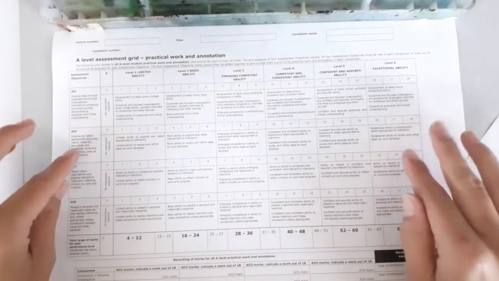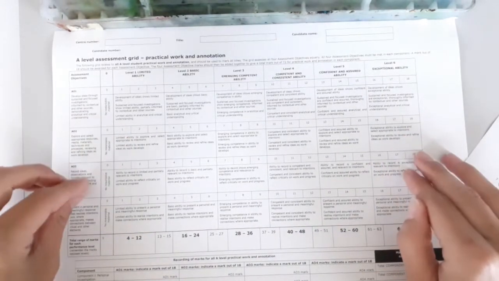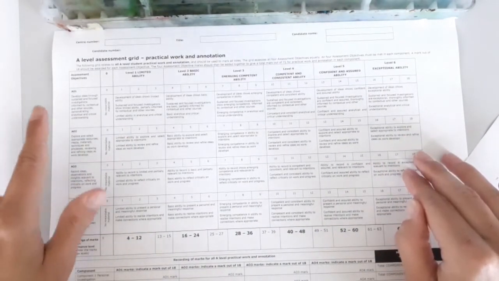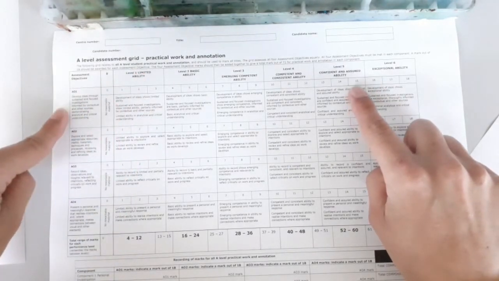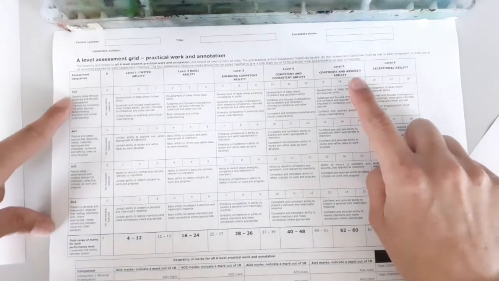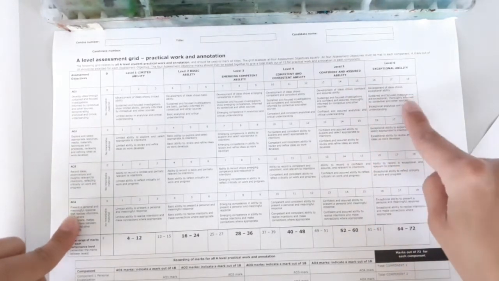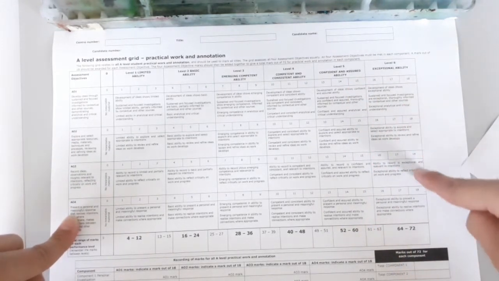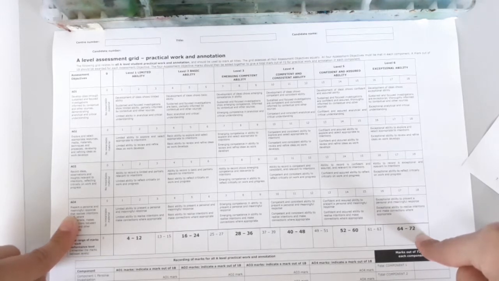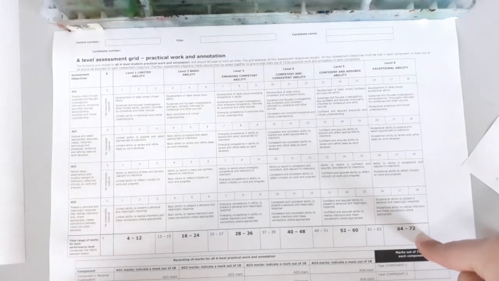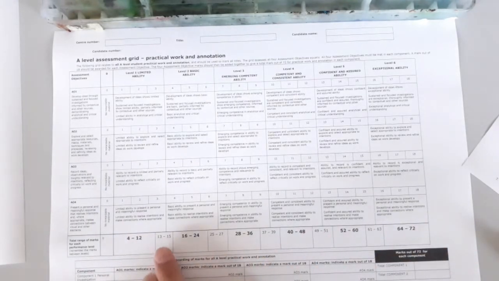This is for the A level as well, no longer AS. So each assessment objective, you've got 4 assessment objectives, 1, 2, 3, 4, and each are out of 18, giving you a total of 72. So your main component 1, which is your personal investigation, your practical project, of course with annotation, comes to 72.